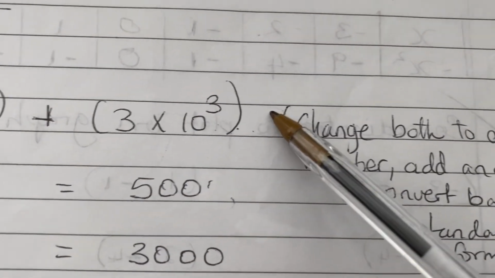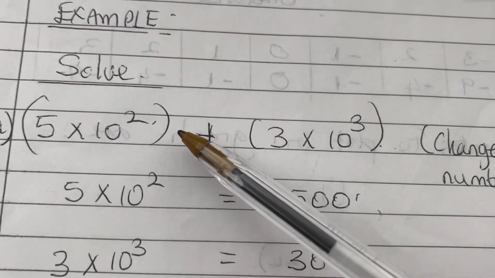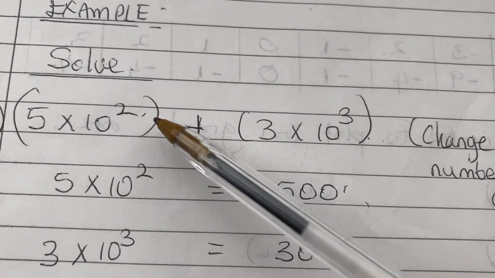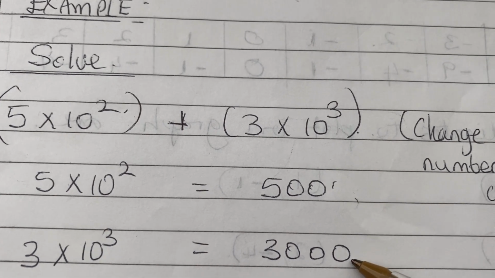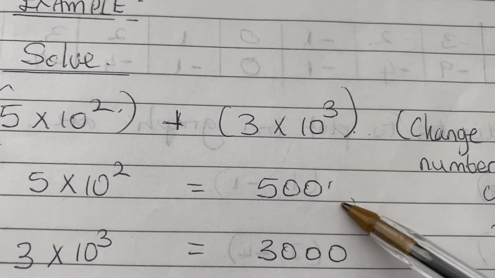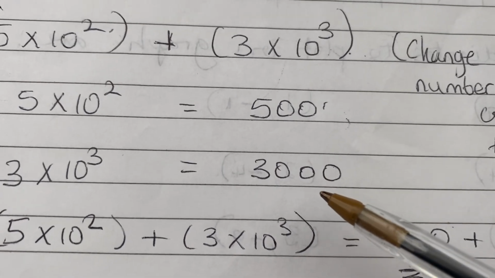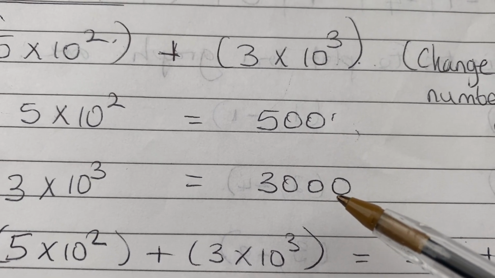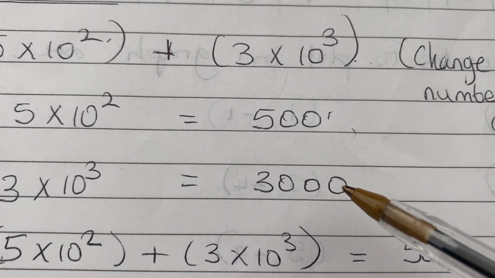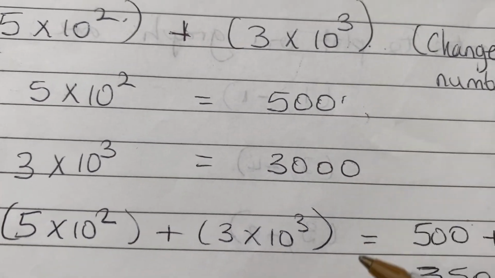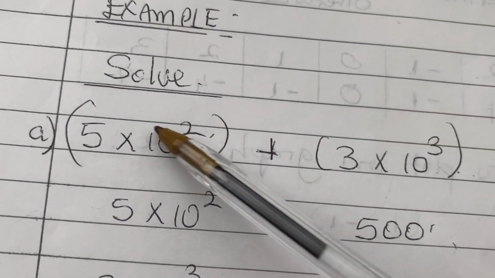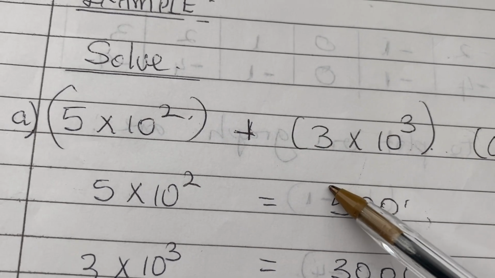Here you can decide to change the standard form into whole numbers, convert them, add them, and then change them back. So this is what I did at the first part.